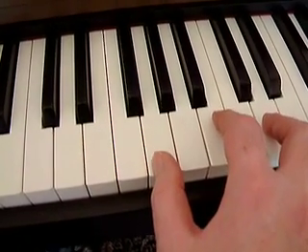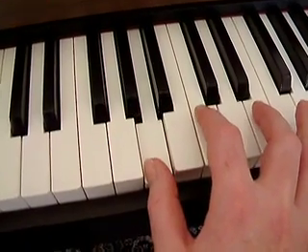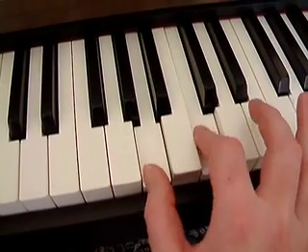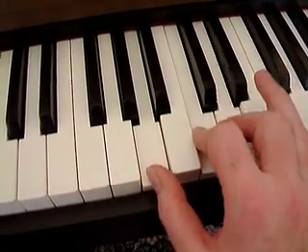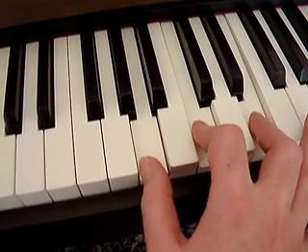G is similar, G major, and A takes us to the 3-4 arrangement. 1, 2, 3, 1, 2, 3, 4. 3/4 gives us a minor chord.